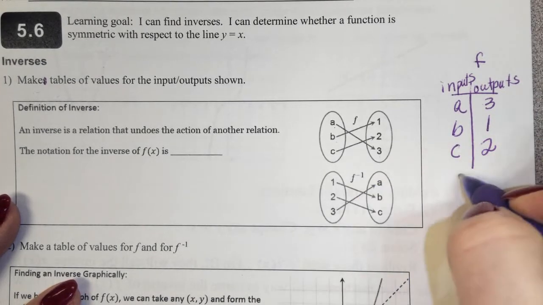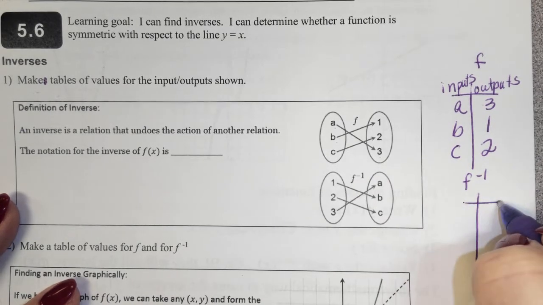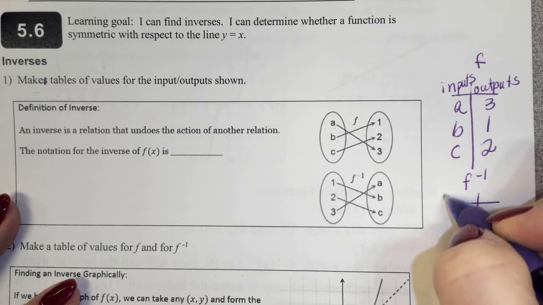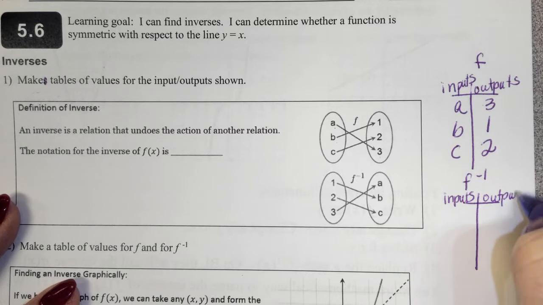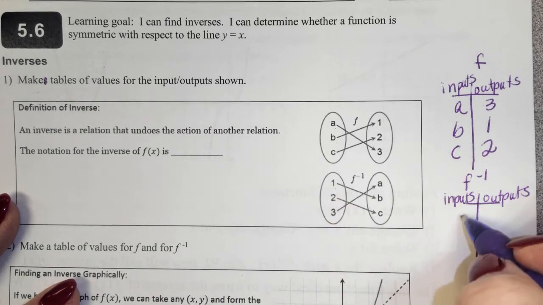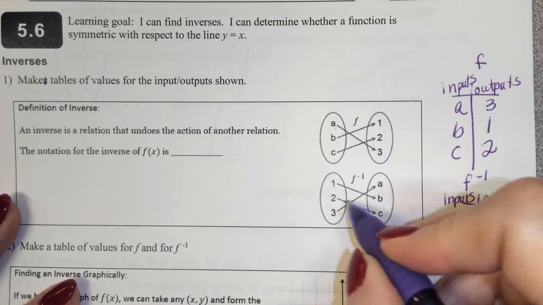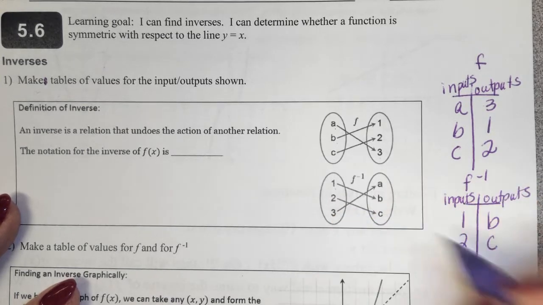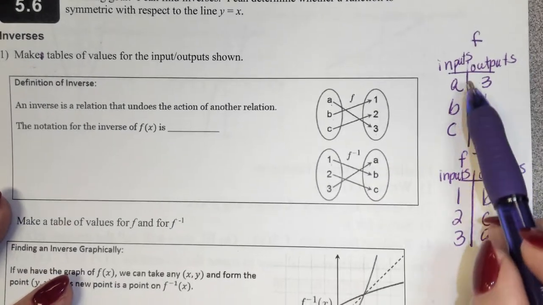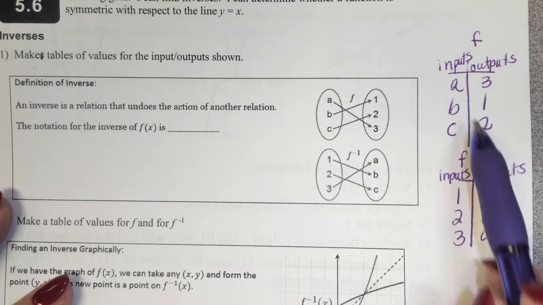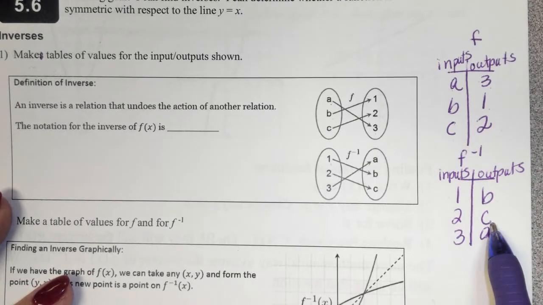Now we're going to look at this. This says f to the negative 1, which is another name for inverse. We're going to look at these inputs and these outputs. If our input is 1, our output is B. If our input is 2, our output is C. If our input is 3, our output is A. Look at this: A goes to 3, 3 goes to A. B goes to 1, 1 goes to B. C goes to 2, 2 goes to C.